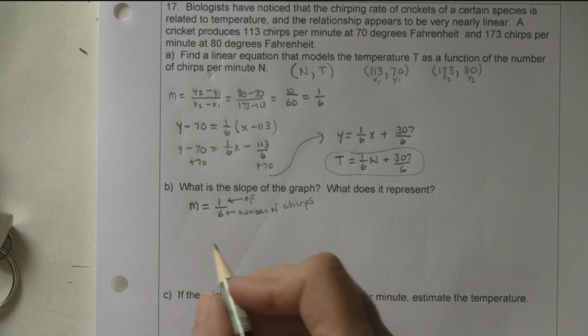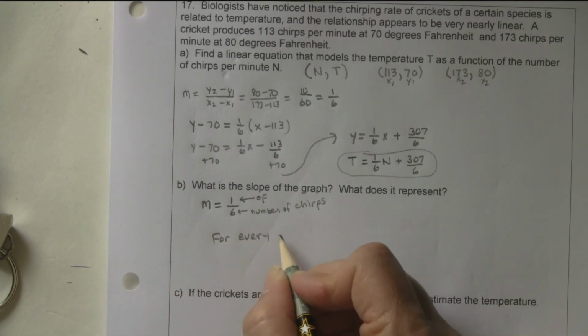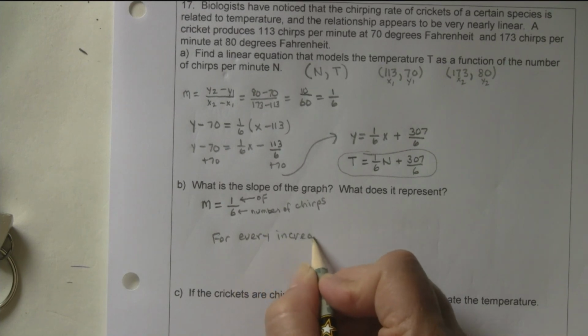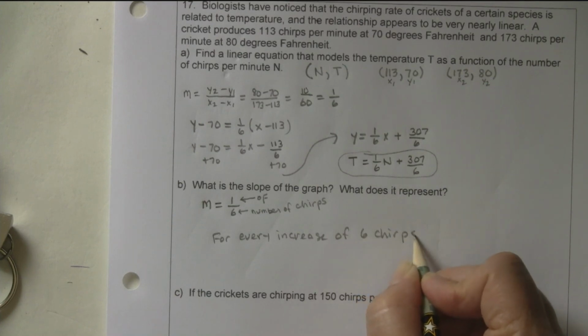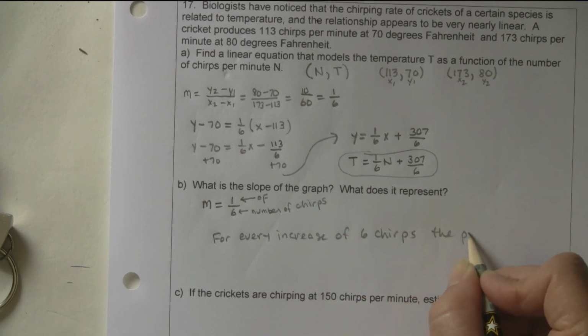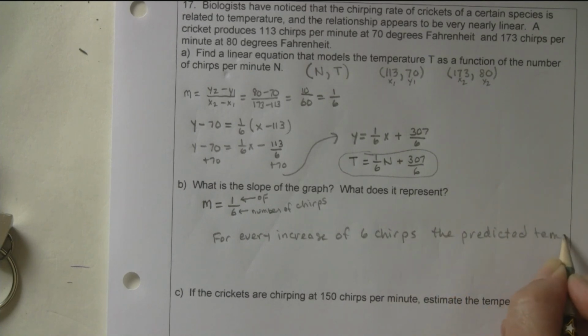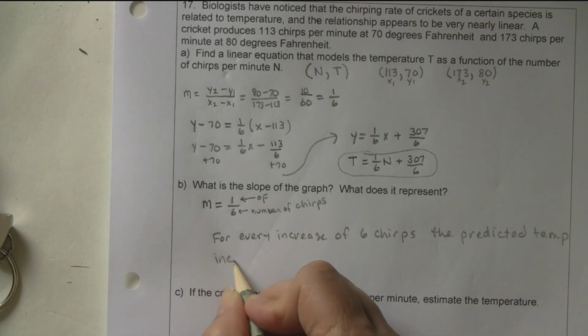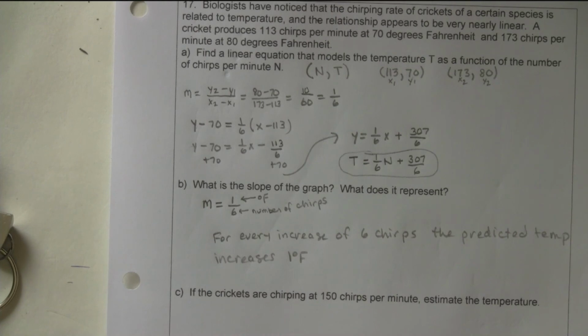So I could say that for every increase of 6 chirps off the crickets, the predicted temperature increases 1 degree Fahrenheit, something along those lines, right? So that's what it's telling us about cricket chirping.